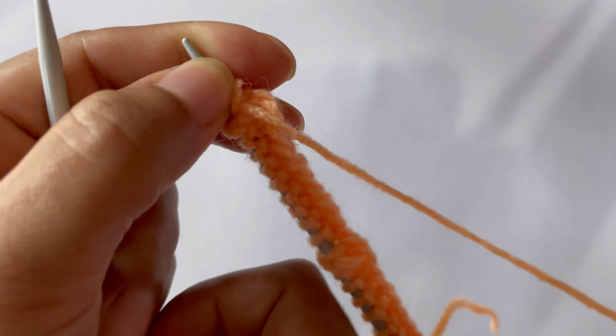Repeat that again. Knit 6: 1, 2, 3, 4, 5, 6. Knit 6 and then knit together, yarn over 2 times. Knit together, yarn over 1, knit together, yarn over 2 and your edge stitch knit on the right side.